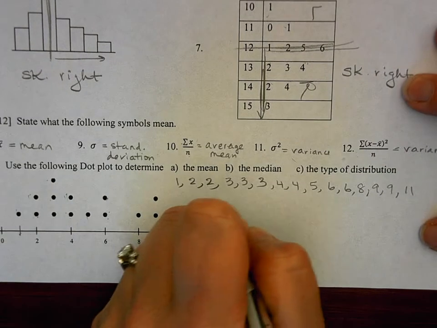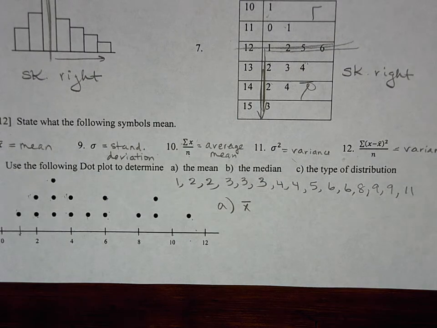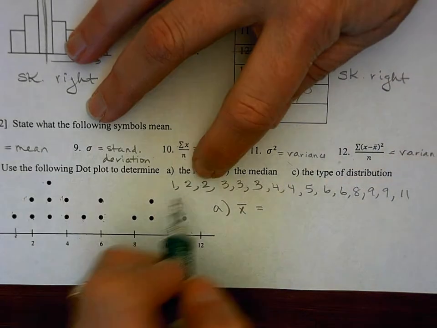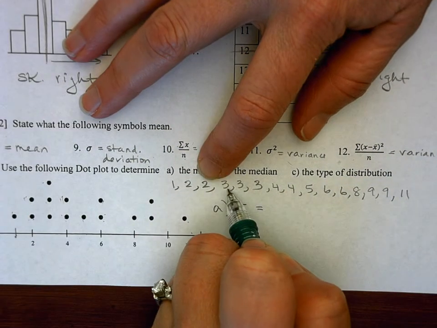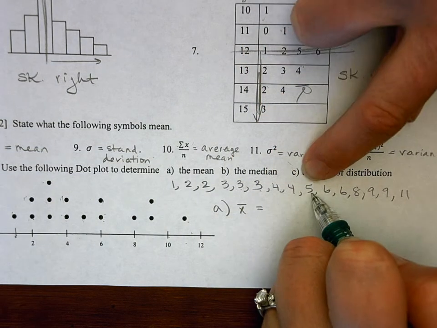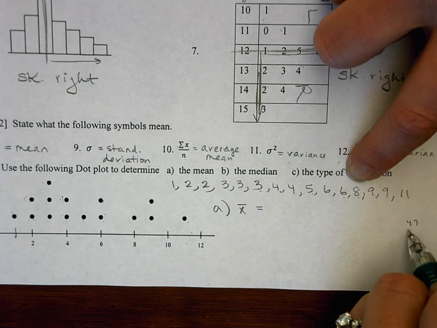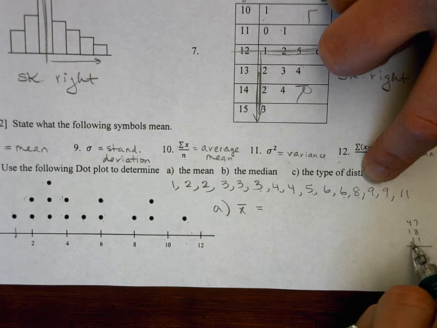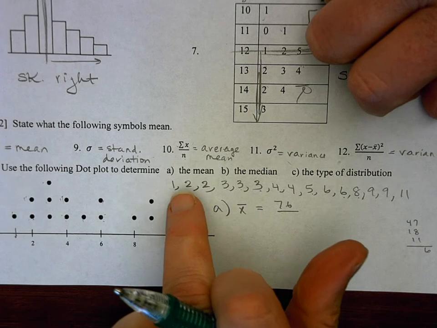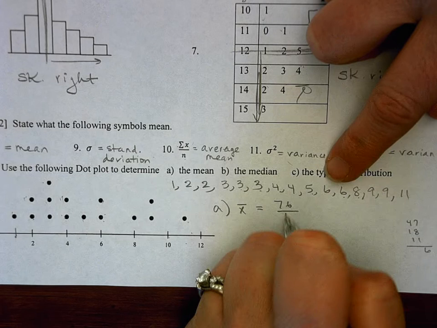To find the average for part A, I would add up all my numbers. I didn't do that ahead of time, so let me see if I can do this quickly. That would be 5, 8, 14, 18, 22, 27, 39, 47, and 18 and 11. So 76 divided by 15.